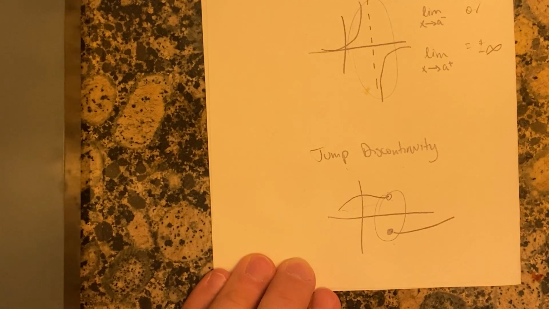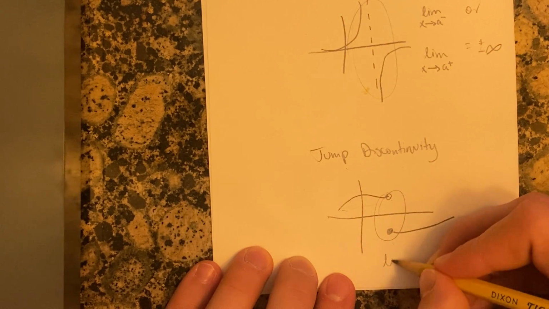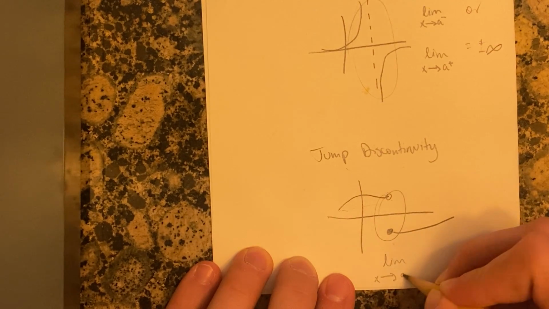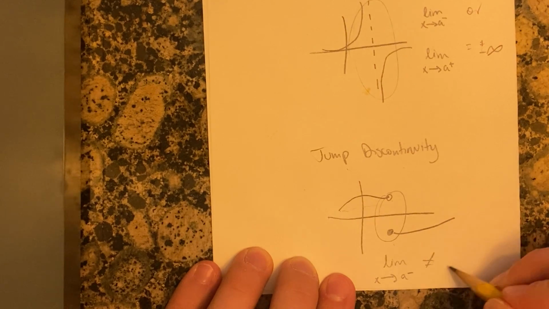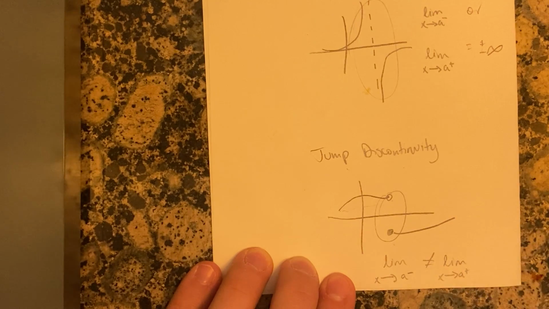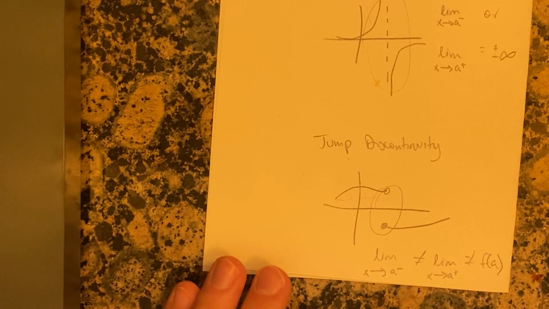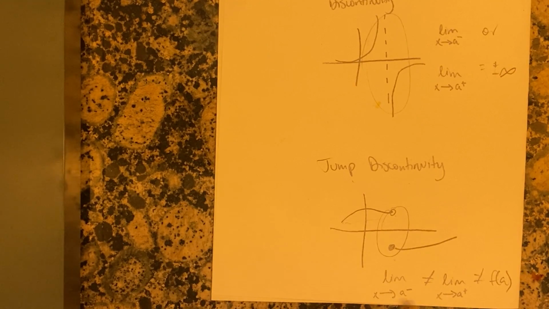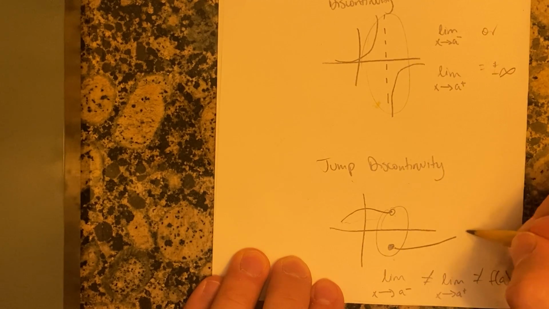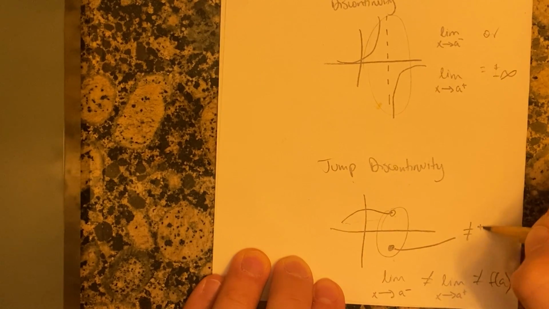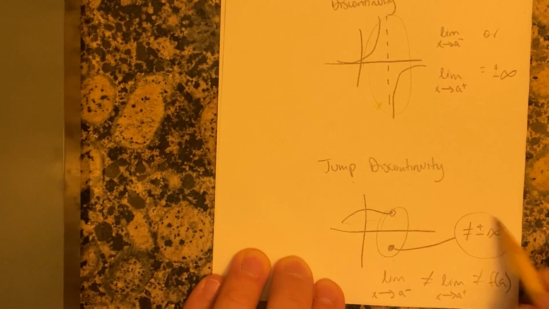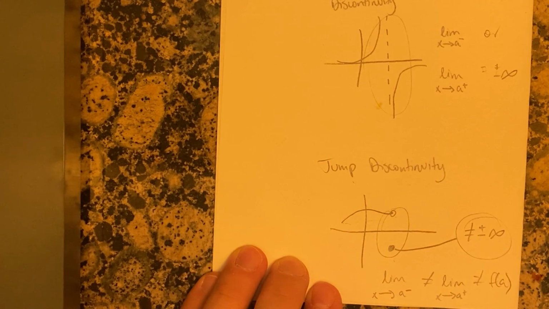Okay? And we can determine this when the limit as x approaches a from the left does not equal the limit as x approaches a from the right, and both of these values do not equal f of a. Okay? And neither of these will ever equal plus or minus infinity. And this is really key to understand when you're trying to decipher between infinite and jump discontinuity.